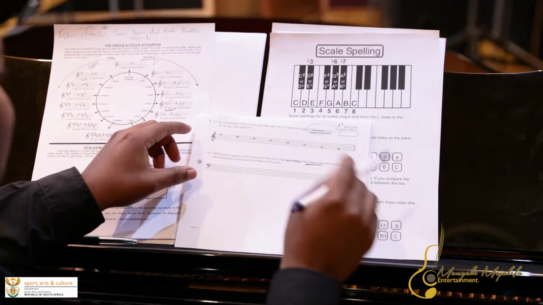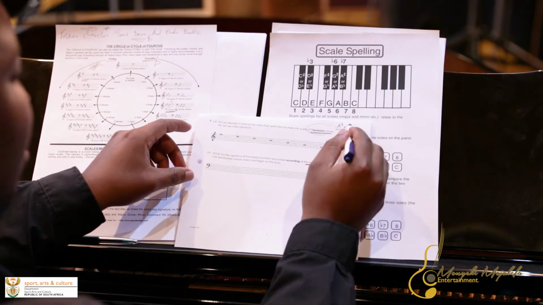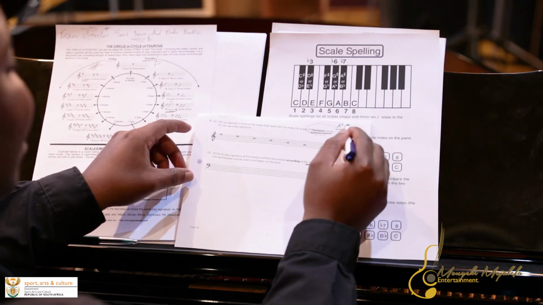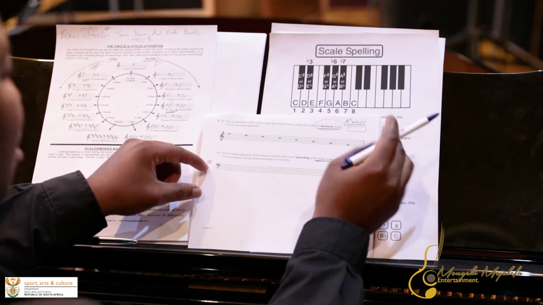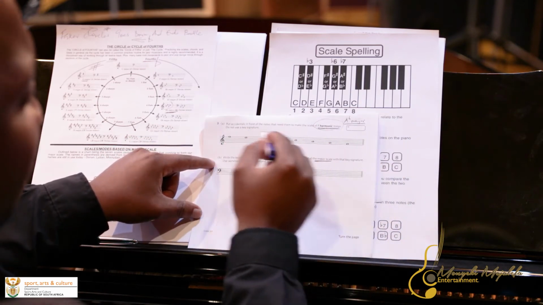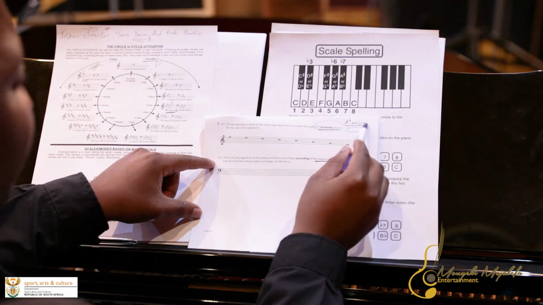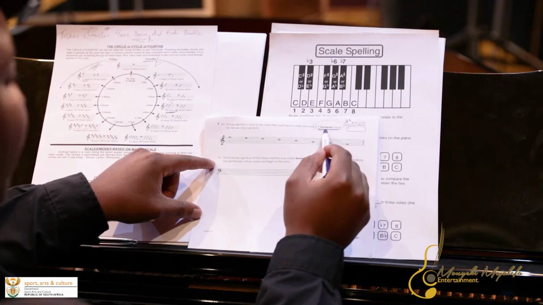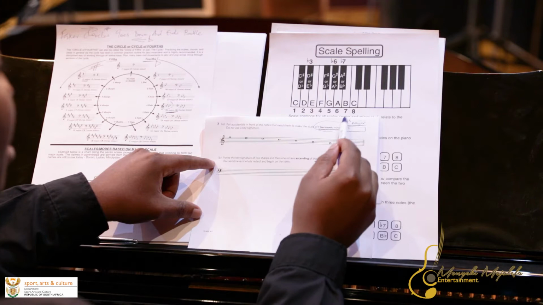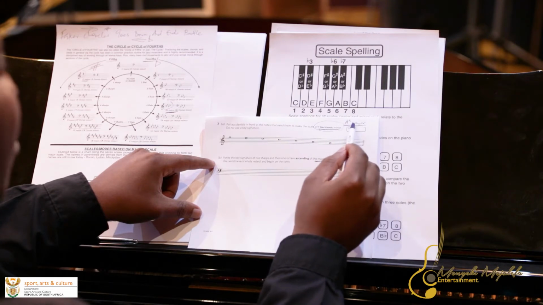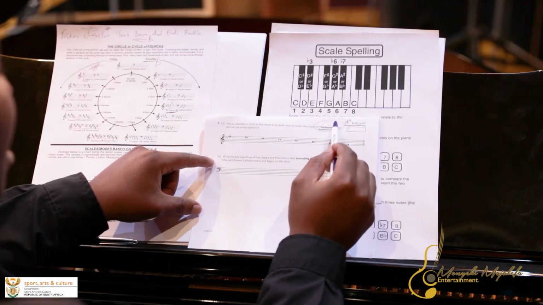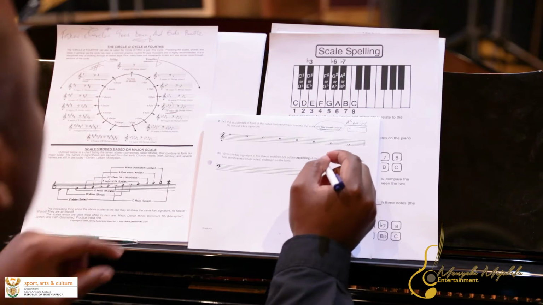So we're going to use those 4 flats because major keys and their relative minor keys share the same key signature. So this is the scale of F harmonic minor. By the way, we're not doing the scale of A flat major, but the scale of F harmonic minor. We're just going to use the key signature of A flat major because major keys and their relative minor keys share the same key signature.